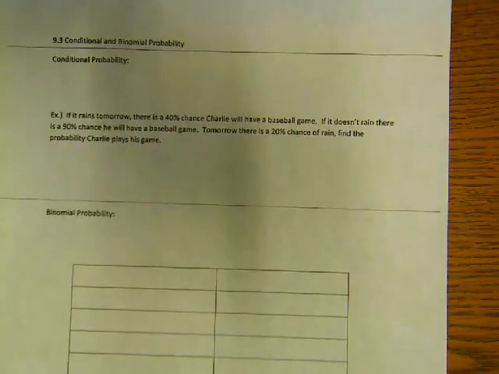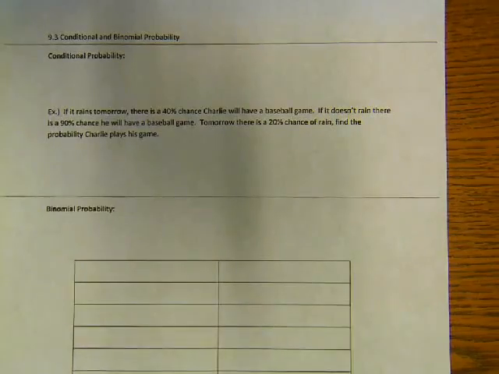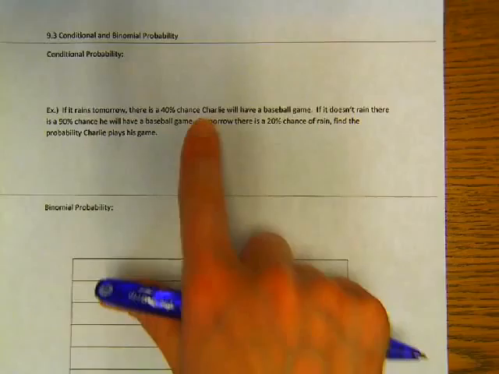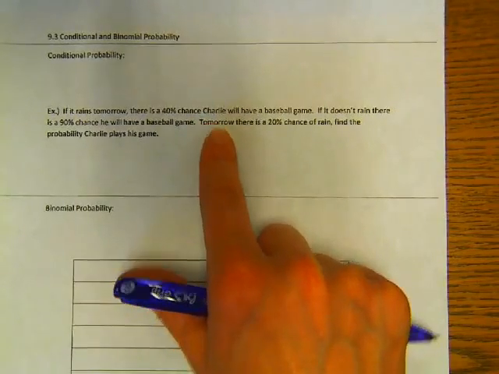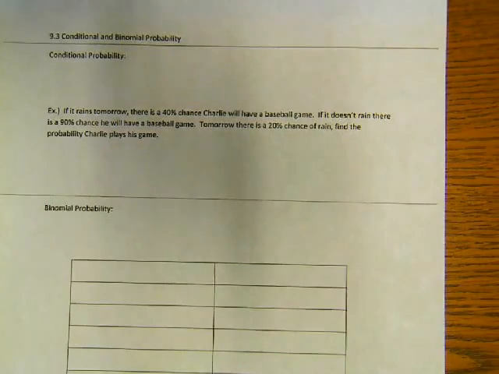We're going to start with conditional probability. I think it was the last one, 27, gives you a formula for figuring out conditional probability. But conditional probability means that events are not equally likely. What I mean by that is, you're going to see in the next problem that the probability of Charlie having a baseball game depends on a condition. The probability changes based on a condition.